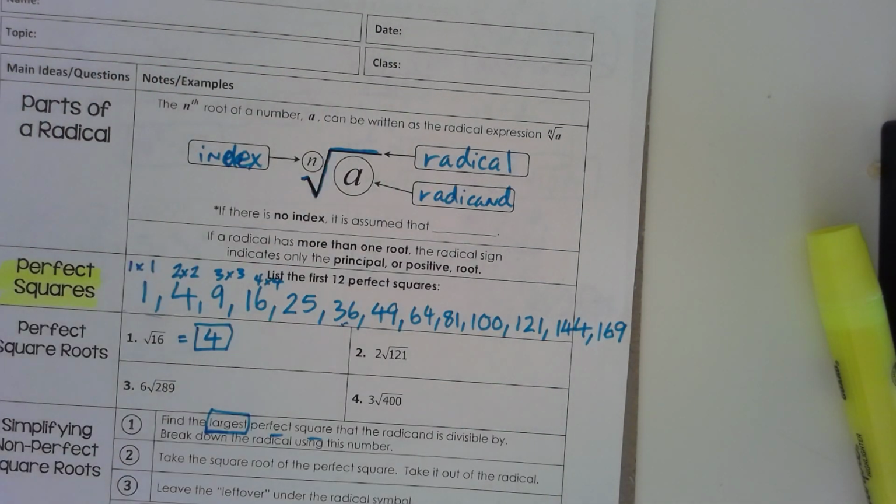You can write them over again on another sheet of paper if you want and keep them, because I think you're going to want to reference that.